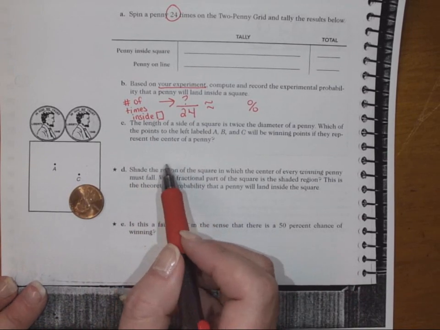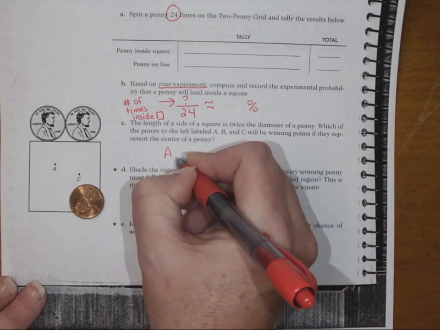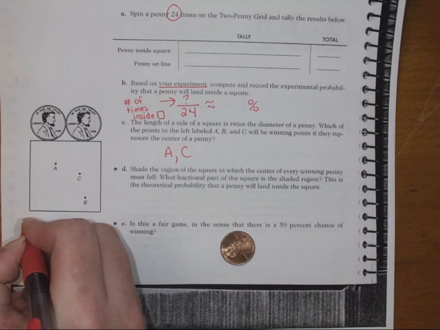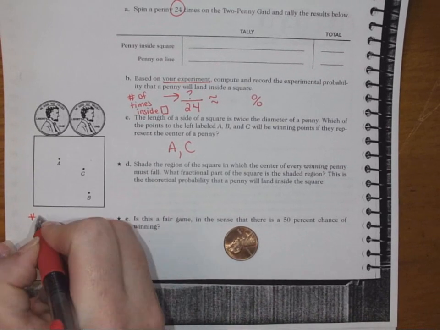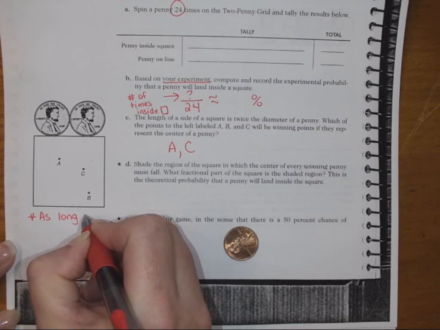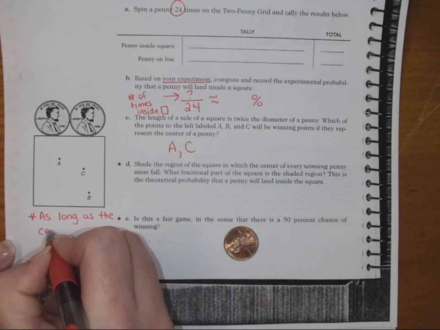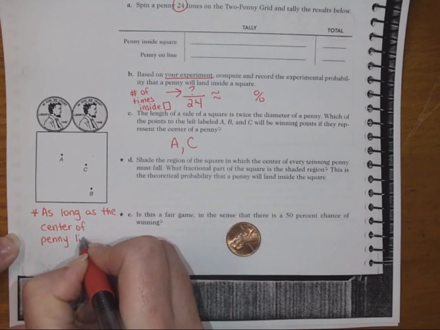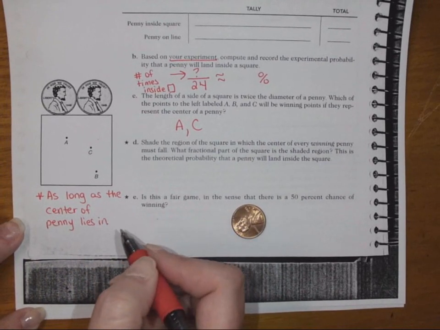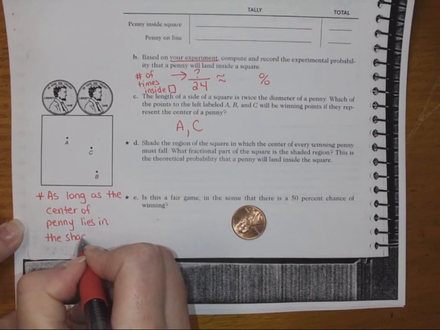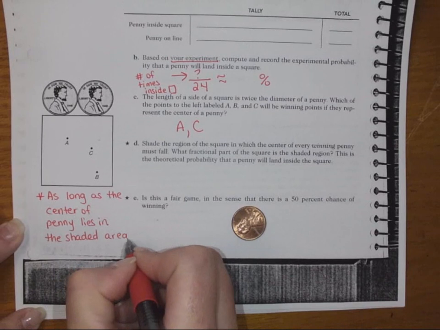So let's do part C. It says which of those would have been winners if the letters represent the middle of the penny. A and C would have been winners. So what we can actually do is use concepts of area to discuss probability here. In other words, it does have something to do with the size of this square. As long as the center of the penny lies in the shaded area that we're about to do, then we win.